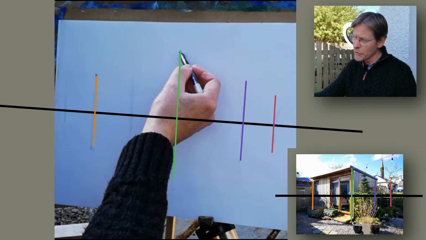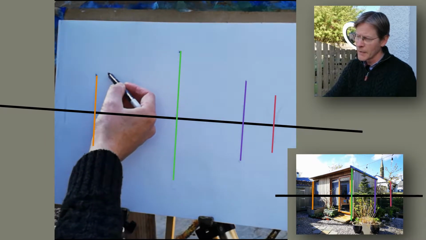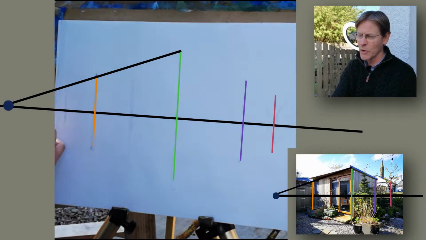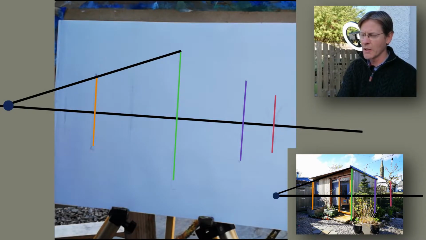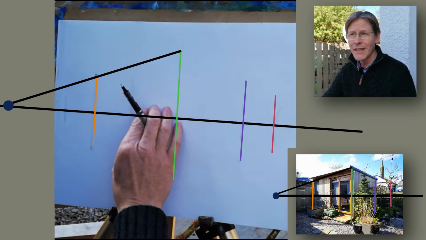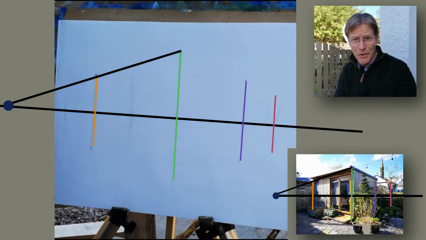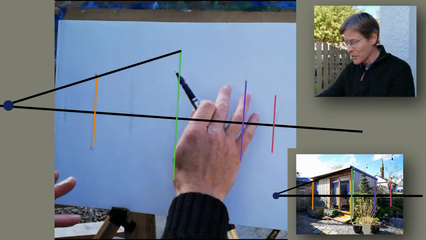If I was to follow those 2 points down of the roof now, with a straight line, that would take me to a point just here, just off the page, so about 2 or 3 inches off the page on that side, on the eye level. All of the lines that are on that plane are going to be heading towards that vanishing point. Same goes for everything on this side.